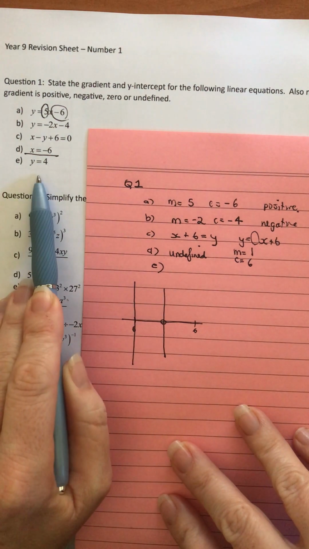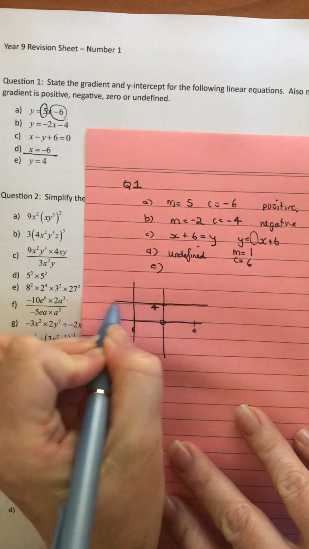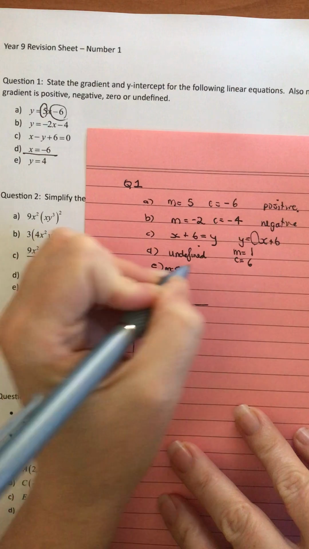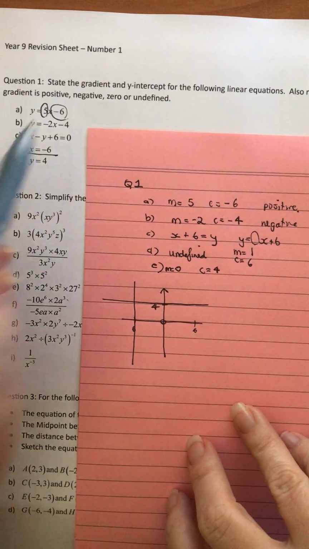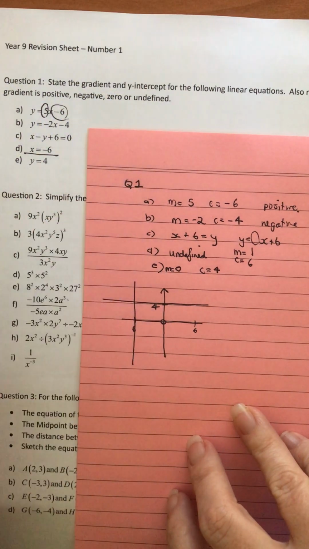Our last one, y equals 4, that's a horizontal line going through y equals 4. So it has a gradient of 0, so its m is equal to 0, and its c is equal to 4. So then when we describe our gradient being positive, negative, 0, undefined, it's 0.